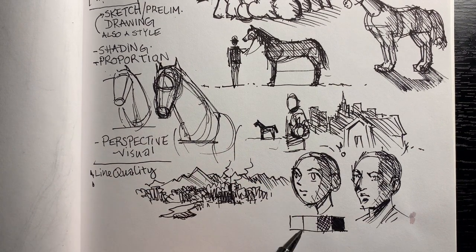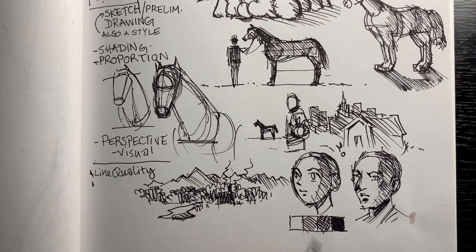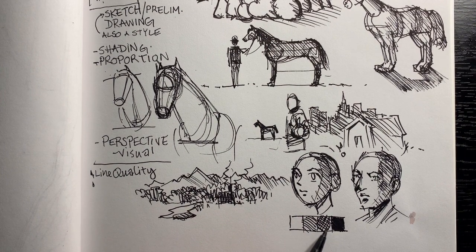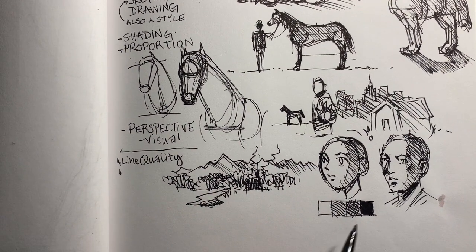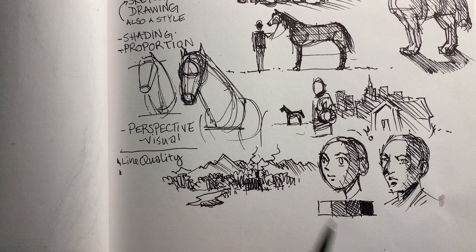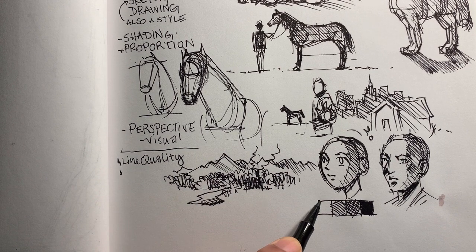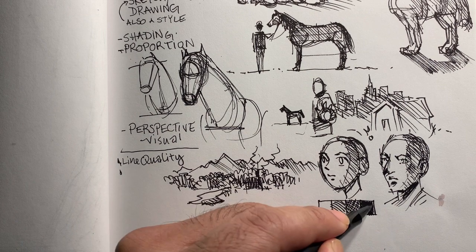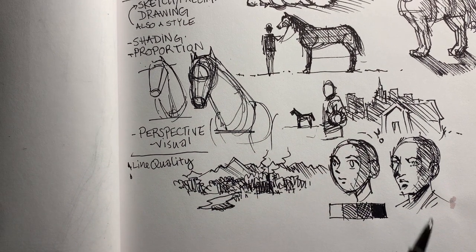And depending on the medium that you're using, you can achieve the values in different ways. Like with pen and ink, usually it's like this cross hatching or some kind of gray color. But that's like the next step in understanding shading. But you don't always have to have everything fully rendered.